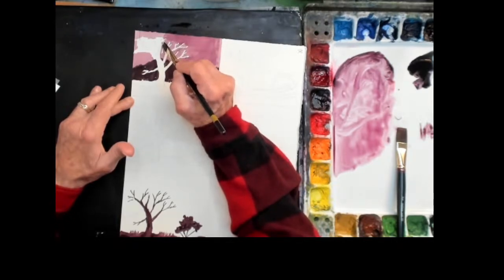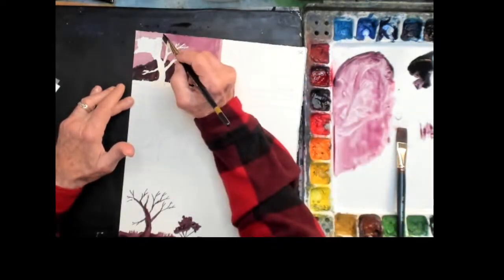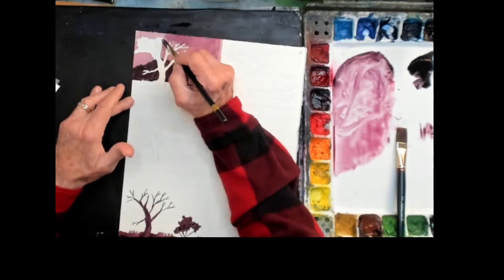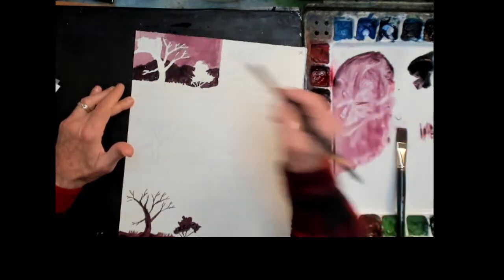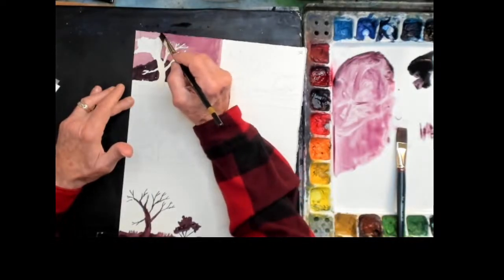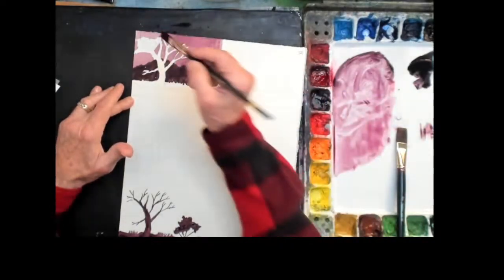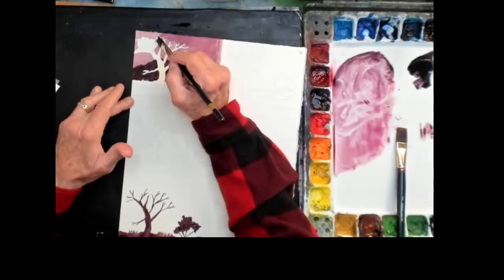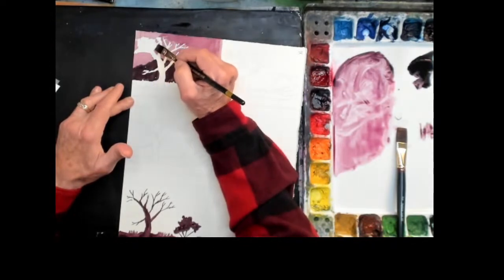This pattern number 1 is three values: light, middle, and dark. I've got the dark background of the trees. I've got the middle ground. The sky is the background, which is a middle value, and the foreground is the light. I left out the white paper. That's the easiest way to put three values down.